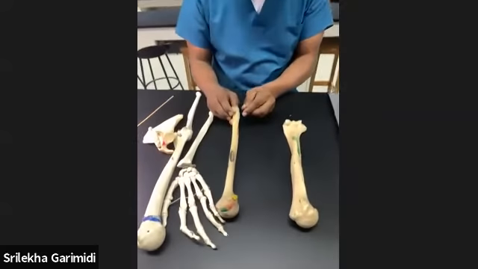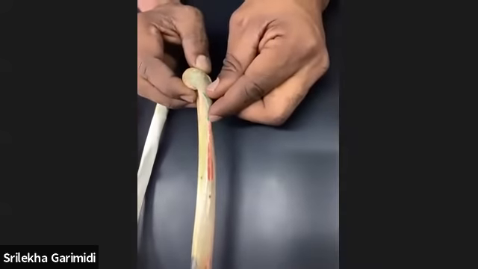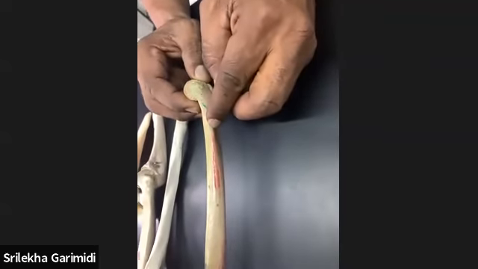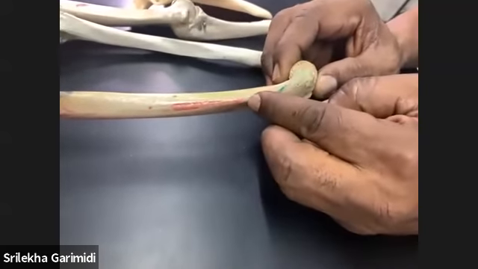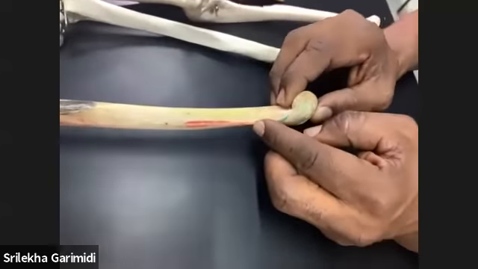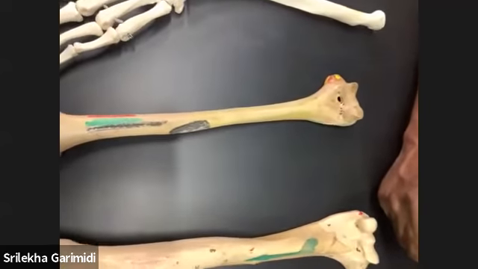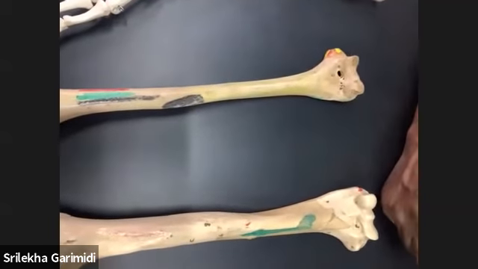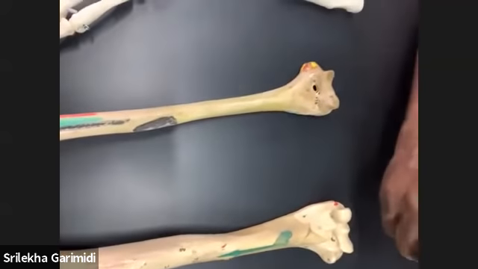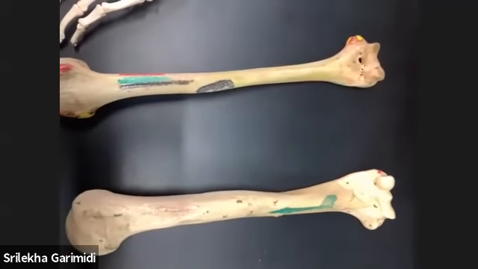And then now, we said the lower third of the lateral supracondylar ridge receives the attachment of the what? Extensor carpi radialis longus, right? That extensor carpi radialis longus. Now, this attachment is actually the origin of the muscle. So the extensor carpi radialis longus arises from where? Lower third of the lateral supracondylar ridge.